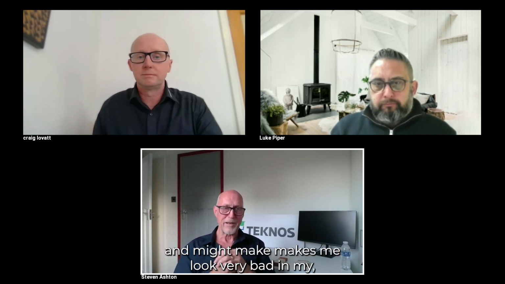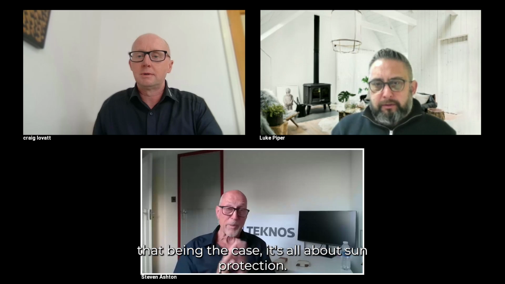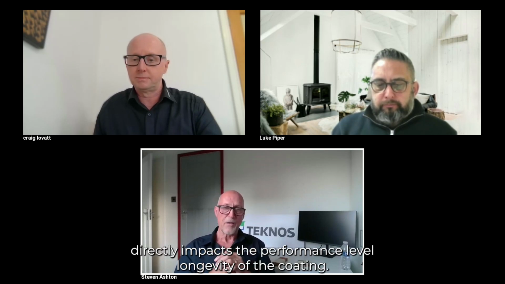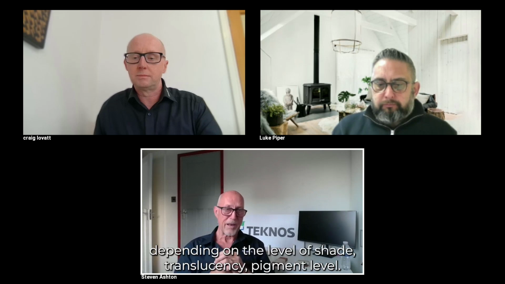Although that looks very white and makes me look very bad on my lounger. But that being the case, it's all about sun protection, UV protection. So the choice of pigment level on translucents directly impacts the performance level and longevity of the coating. So in the industry, we give scope of performance depending on the level of shade, translucency, and pigment level in the paint.